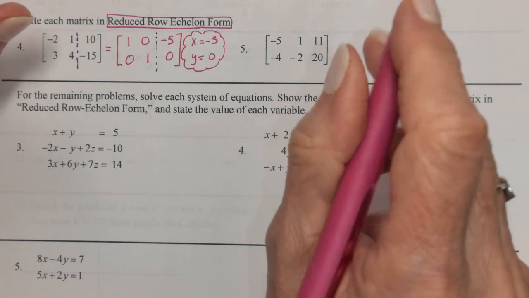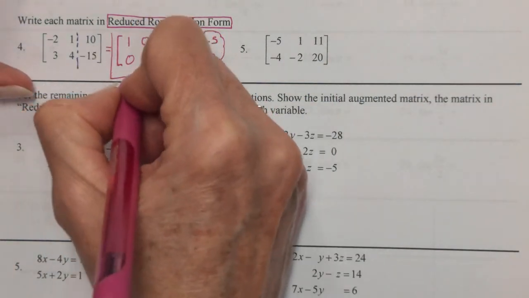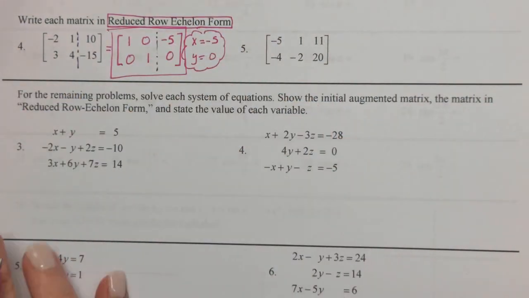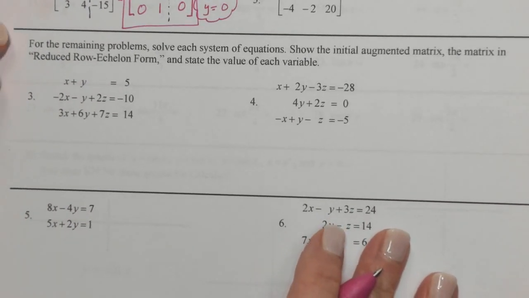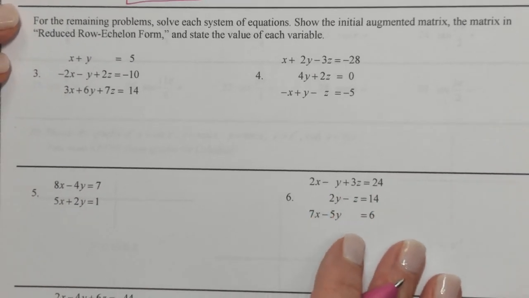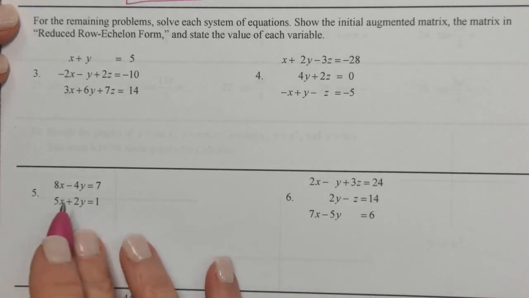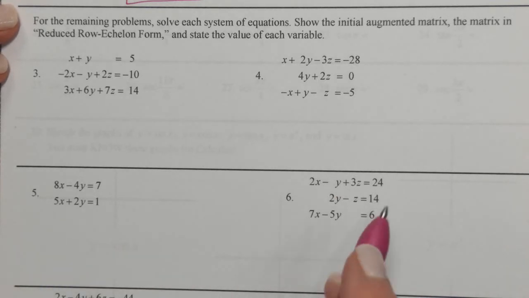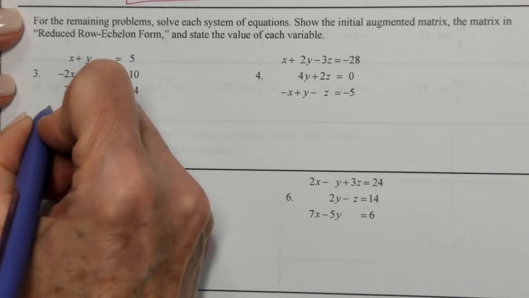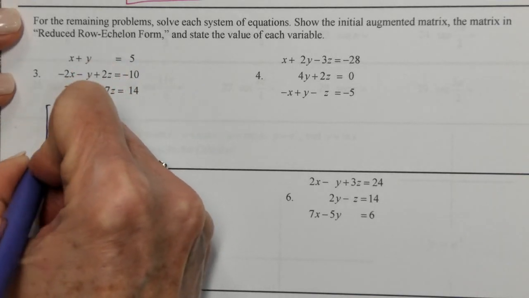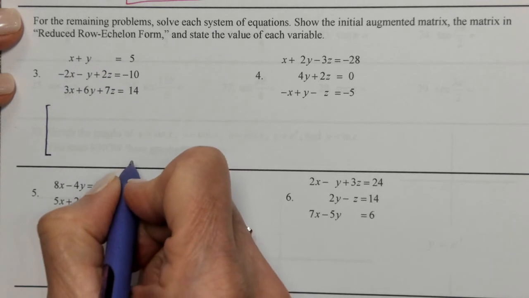But this is reduced row echelon form. For this problem, that's all we wanted to do. For these next ones, we're going to be finding the values of x, y, and z, or whatever variables they are. Okay? So for number 3, I'm going to first write my augmented matrix.